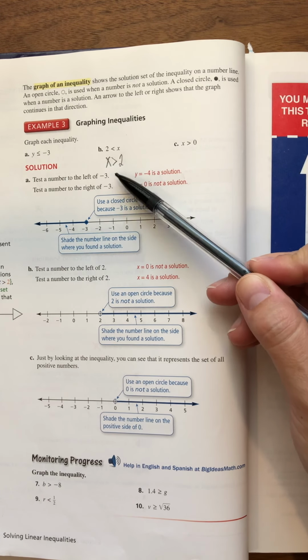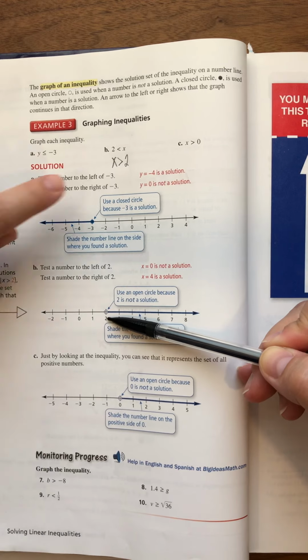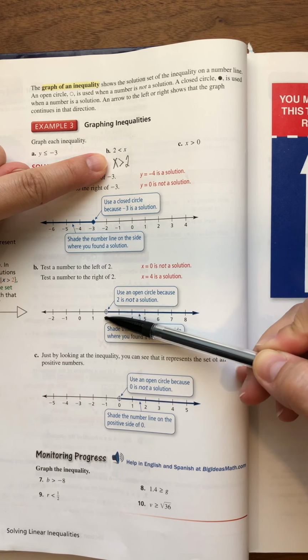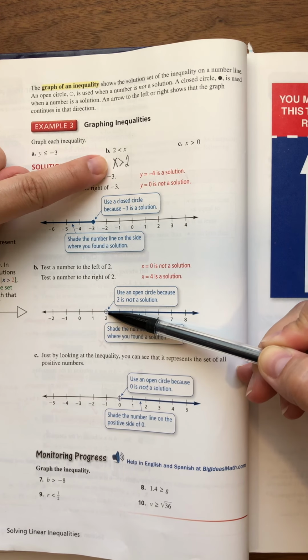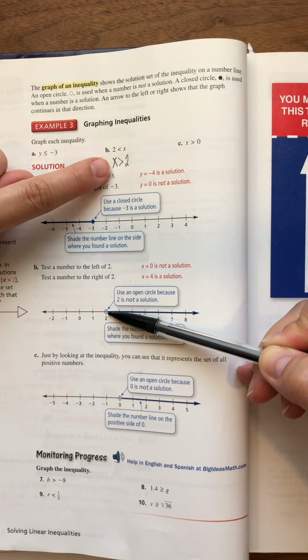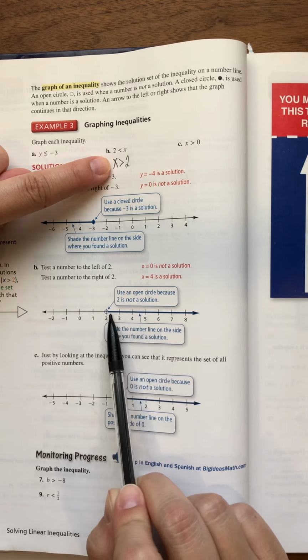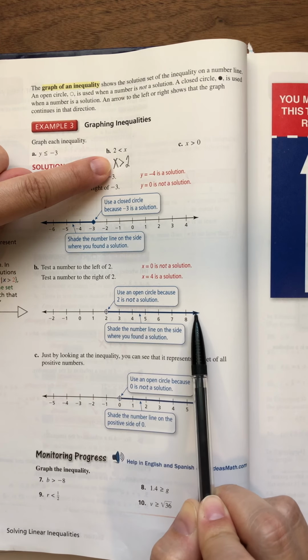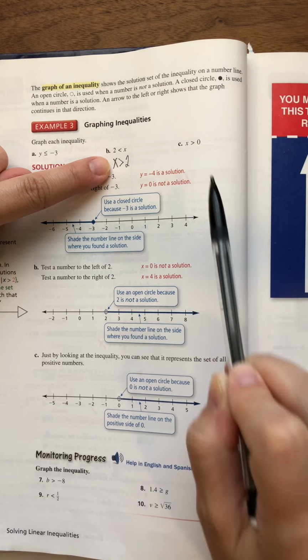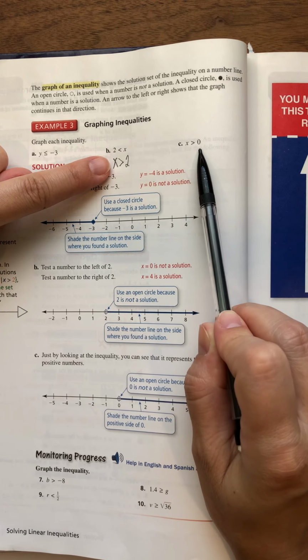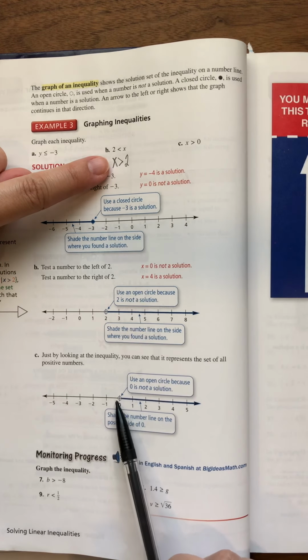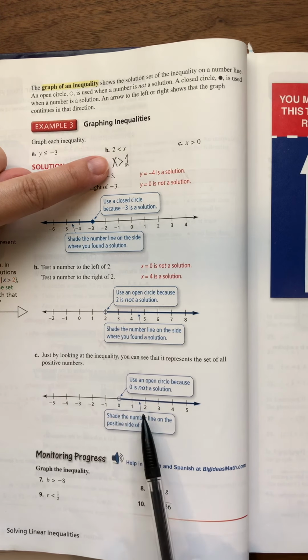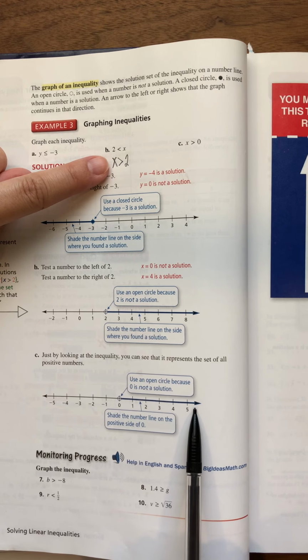So I'm going to go to 2 on my number line. And because it's not equal to, this is an open circle because it cannot equal 2. And then all the x's are greater than 2, so I'm going to shade all the numbers to the right and shade the arrow. Okay, then let's look at our last one, C. x is greater than 0, so we're going to go to 0 with an open circle, and we're going to shade to the right.